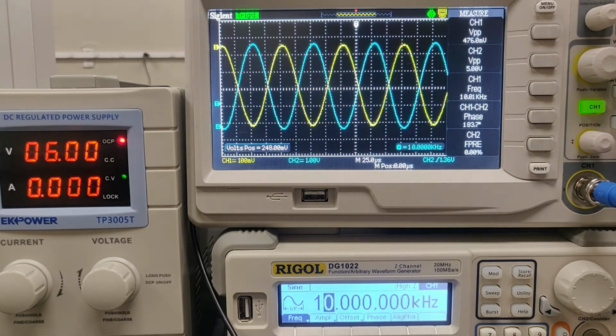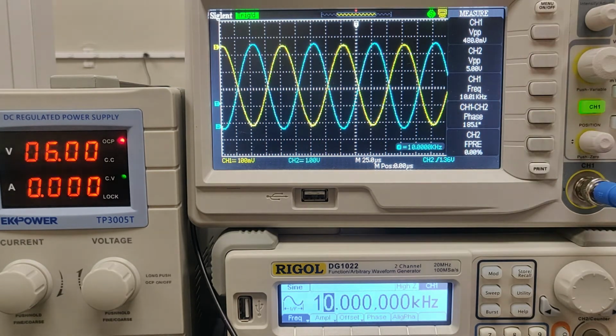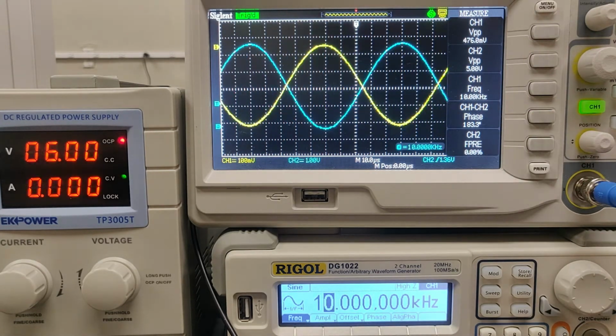So let's go ahead and do that. And I think I already have it kind of down right here. So we are seeing a phase shift of around 180 degrees. I think it's, we'll call it that. 182.9, so very close to 180 degrees out of phase.